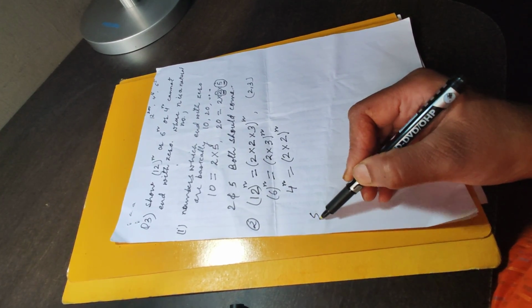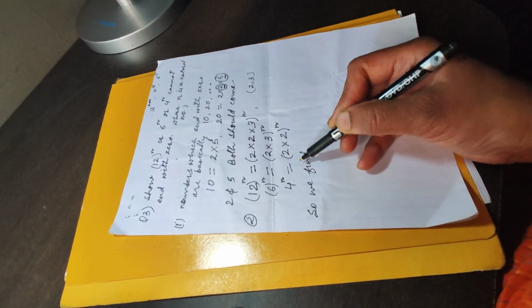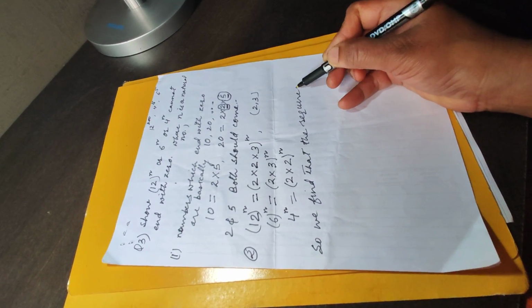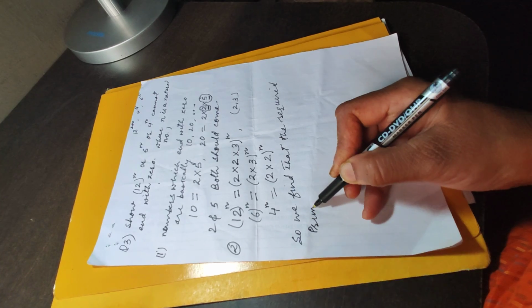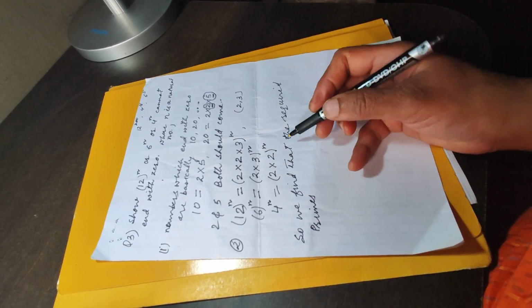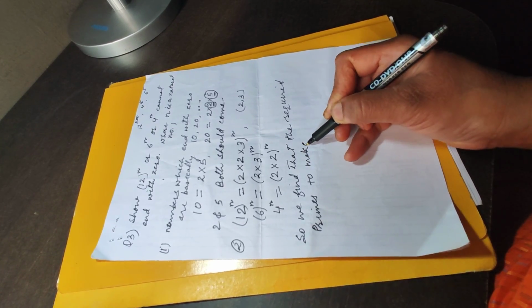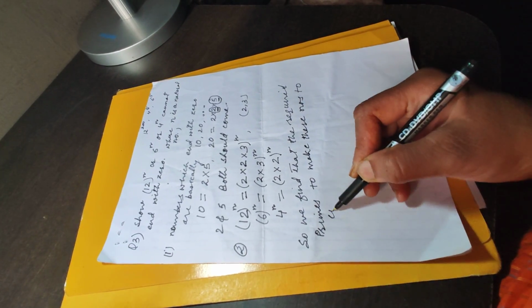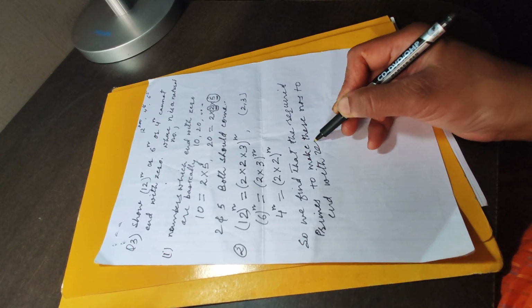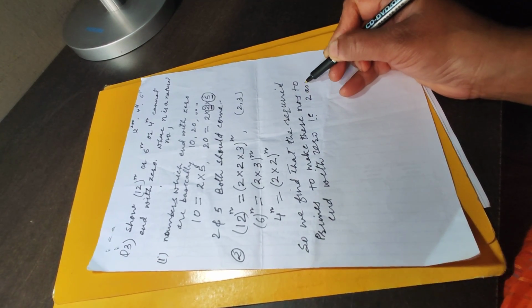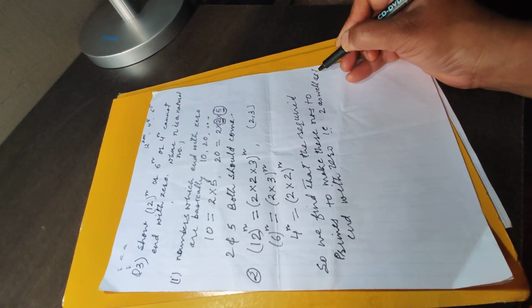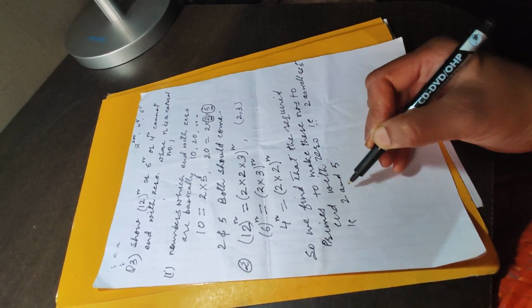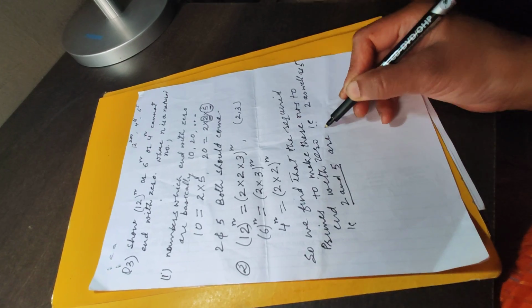So we conclude that the required primes to make these numbers end with 0, that is 2 as well as 5, that is 2 and 5 both should be available, are missing here.